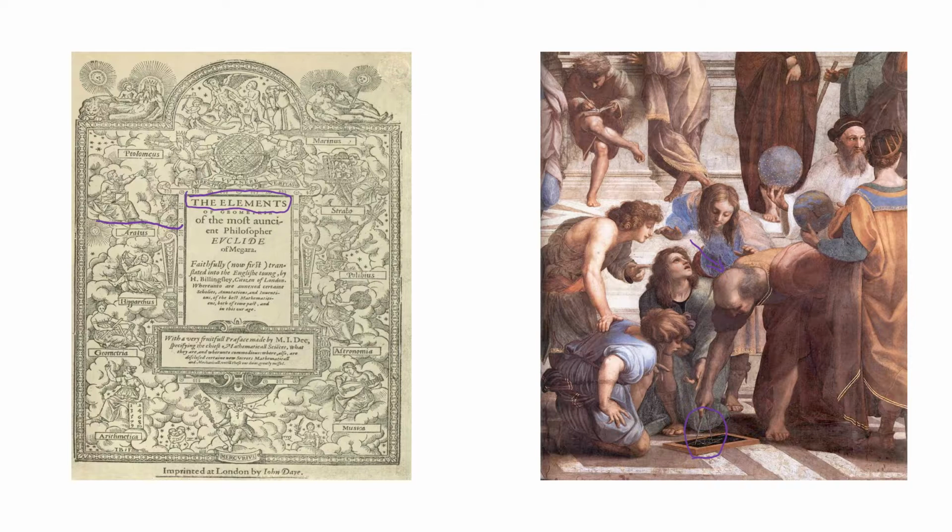Actually, this is the second most popular book in Western society. The first one, of course, is the Bible. But think about this one. It's a math textbook, and it becomes the second most popular book. That shows you how important it is.